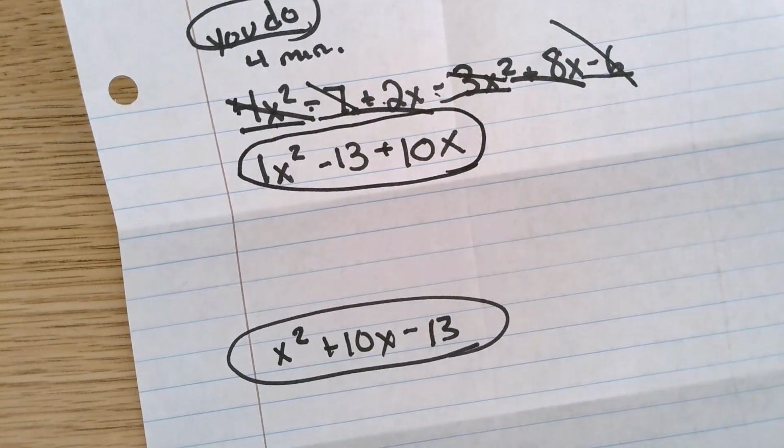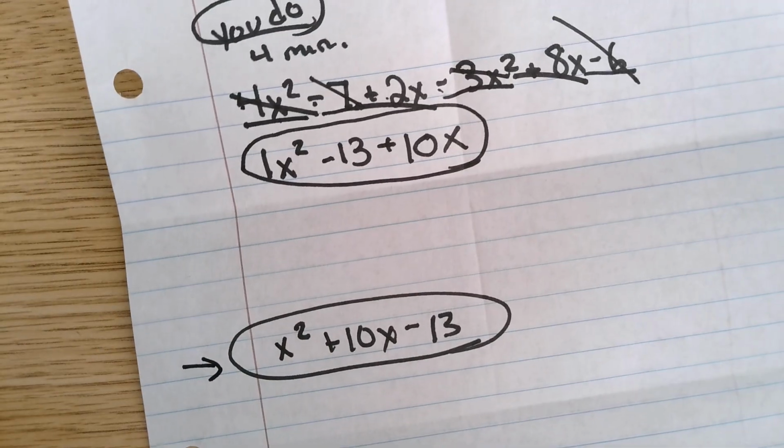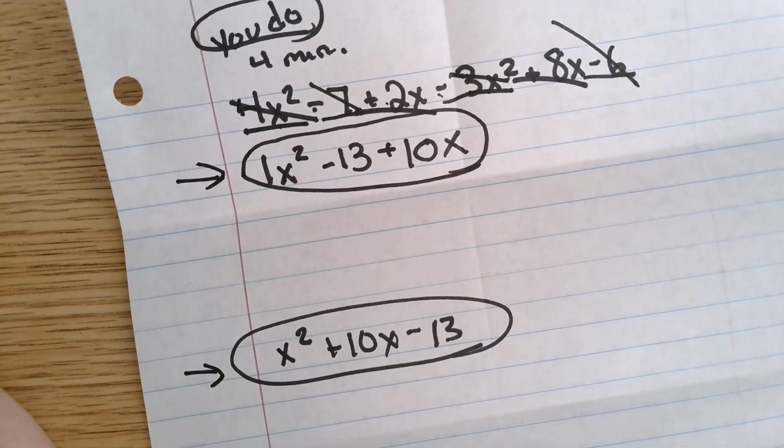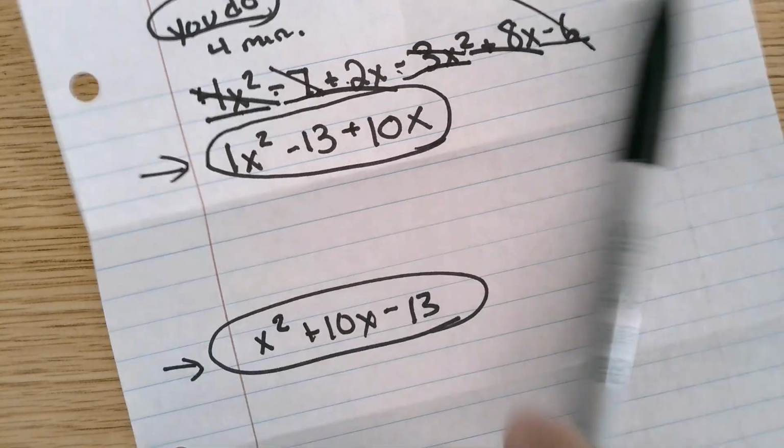Putting them in either order will work for now. Later, we're going to learn about standard form, which would require the answer to be written like this. However, for now, if you've got this, that's perfectly fine. It works out. So that is your review on combining like terms.